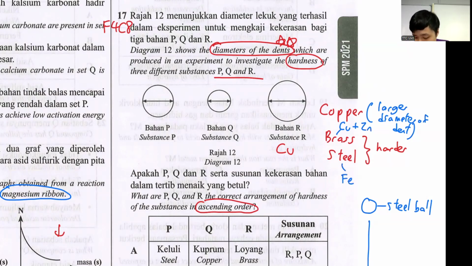Steel is iron and carbon. So of course, which one is harder, copper or iron? Steel, iron, of course, is harder. Iron is stronger. So that's why normally iron we have the smallest length. That's why Q is iron. Of course, iron can withstand more.